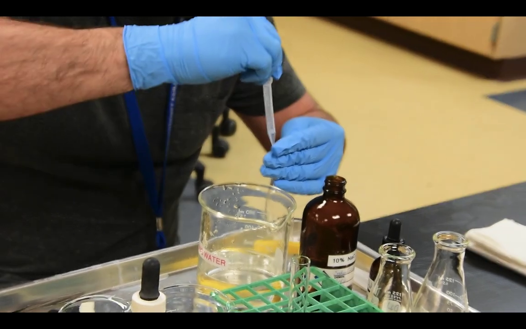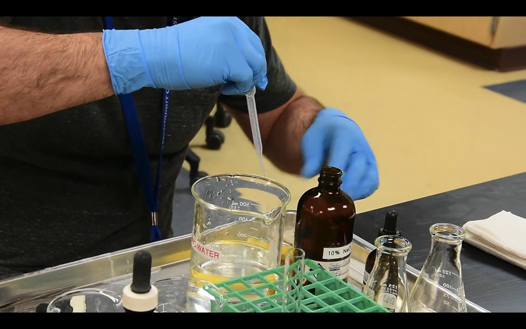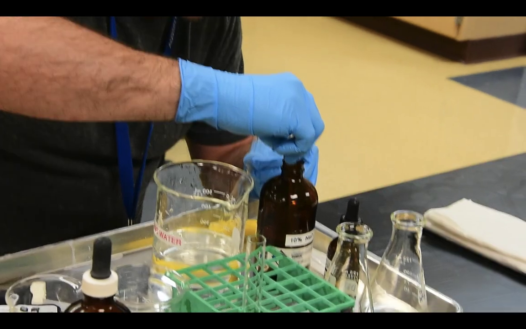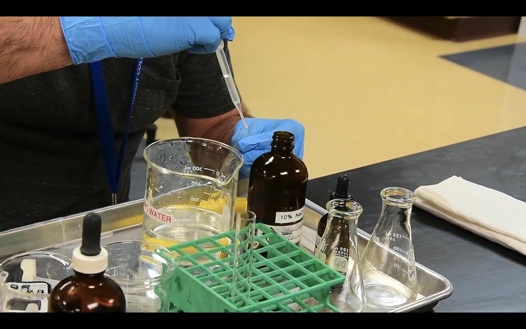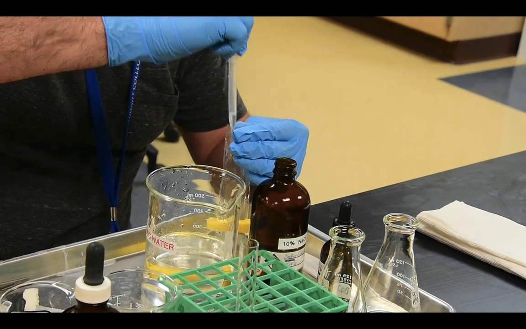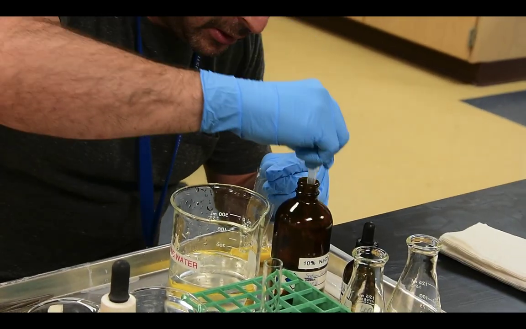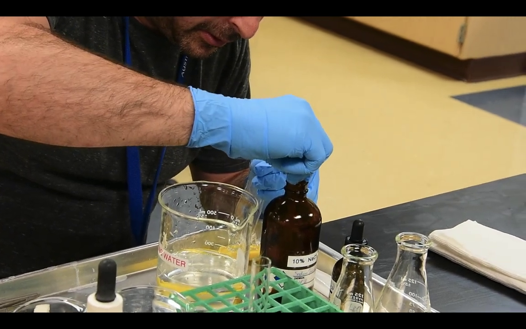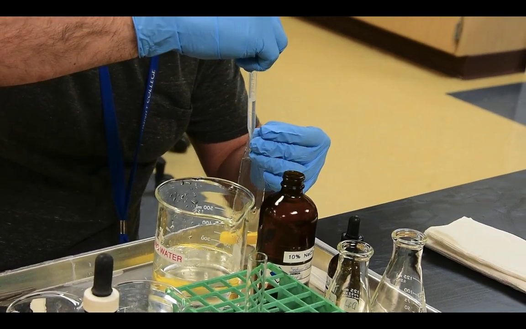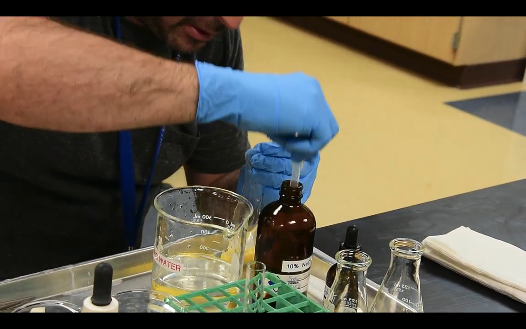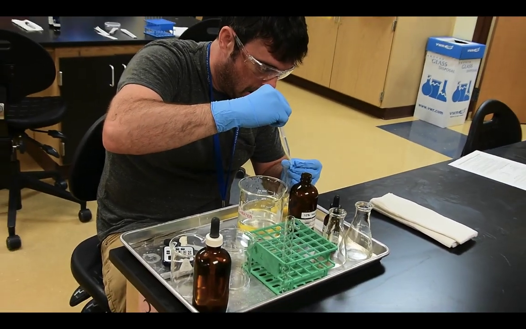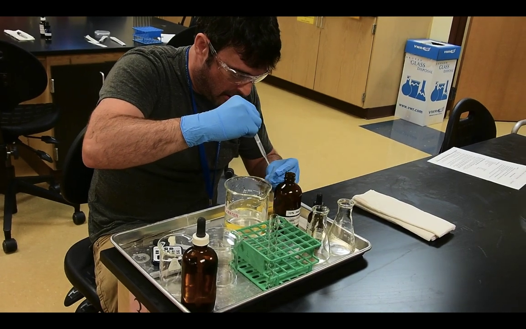Okay, so I'm going to start getting solution in there so it's a bit easier to open my bag. Mistakes are part of the game. Oh, loaded.